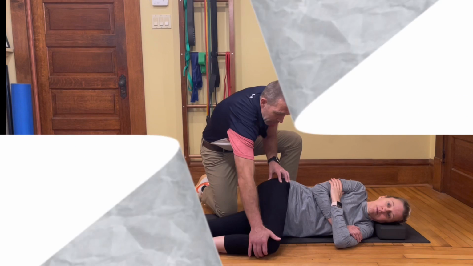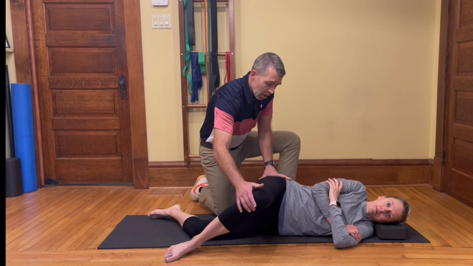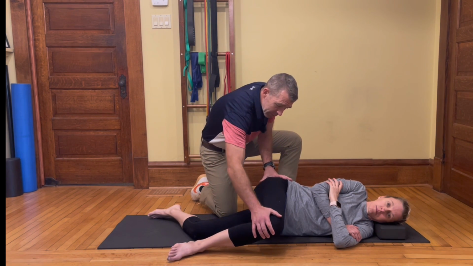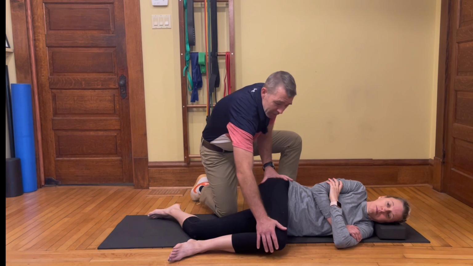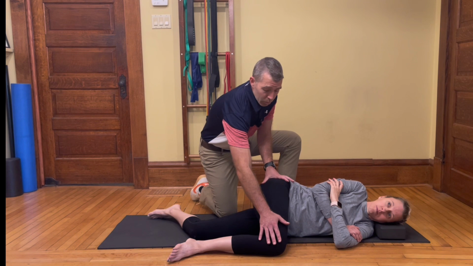Now, the other thing that we're looking for is simply assessing the basic function of this hip. So first off, as we're bringing this knee down, what we really want to see is that this knee gets all the way down to the floor, or at least very, very close to it.